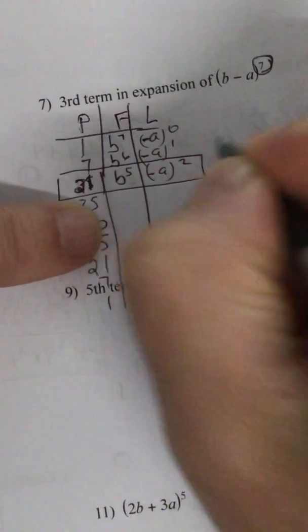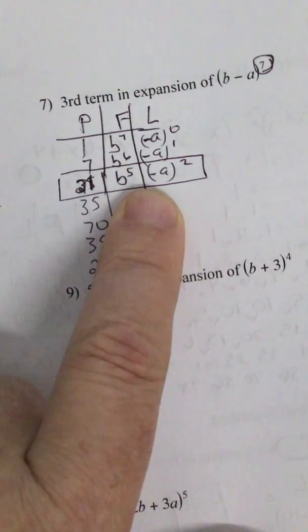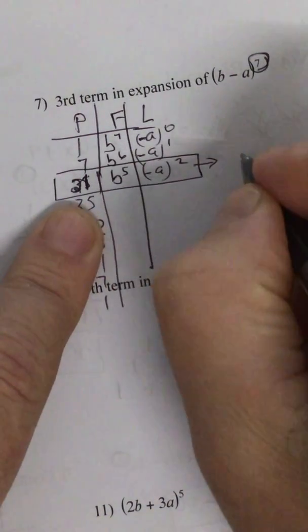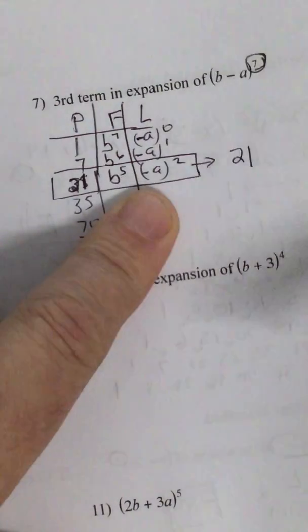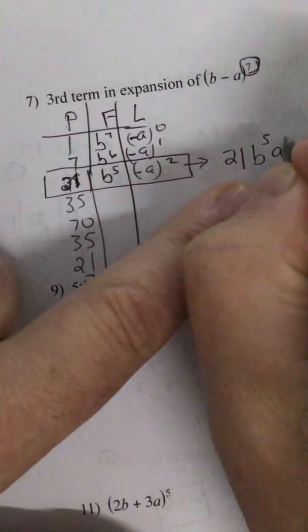Okay, it would start out the highest power here. So 7, 6, 5, 4, 3, 2, 1, 0, and then 0, 1, 2. So see, that 2 right there means we've got 2 negatives. So that now ends up being a positive. So as far as numbers are concerned, we have 21, a positive a, and b to the 5. So it's b to the 5th a squared.